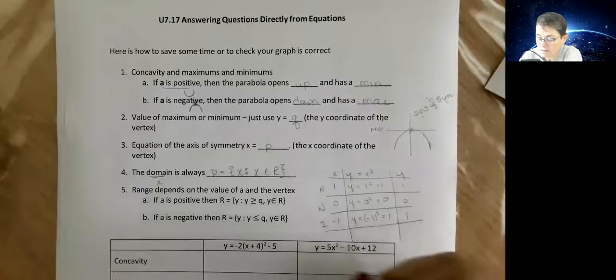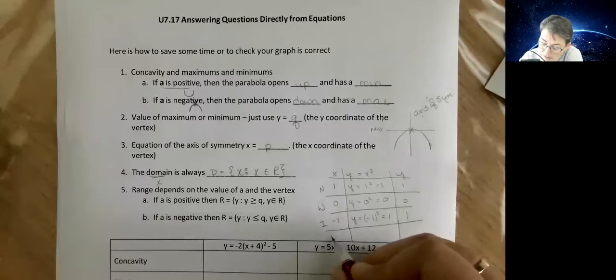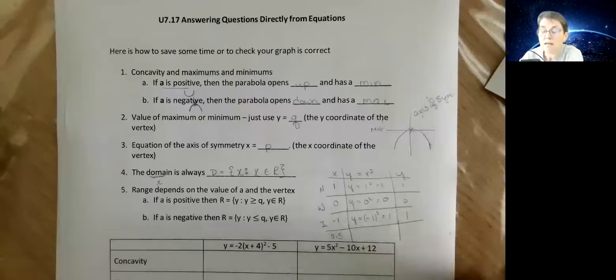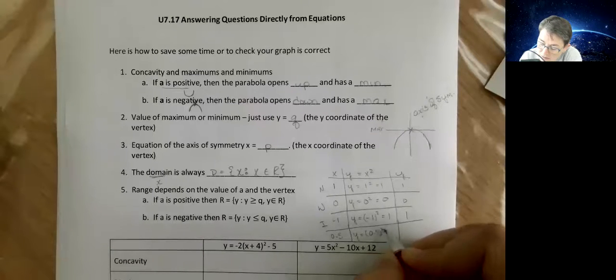So integers work. What will be next? Rational numbers. So let's go with 0.5, because rational numbers include fractions and terminating decimals. I have to think there for a second. y is equal to 0.5 squared, 0.25.